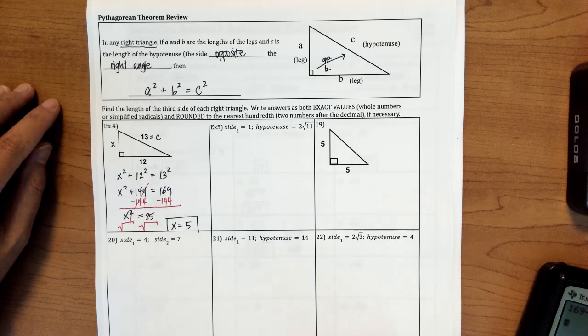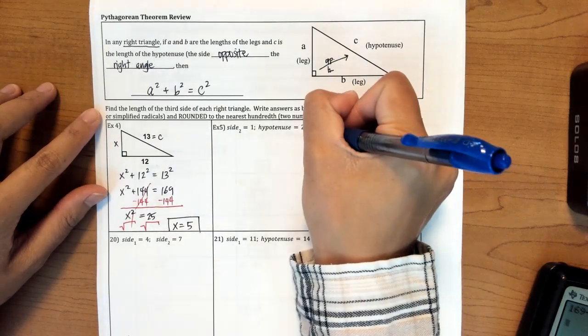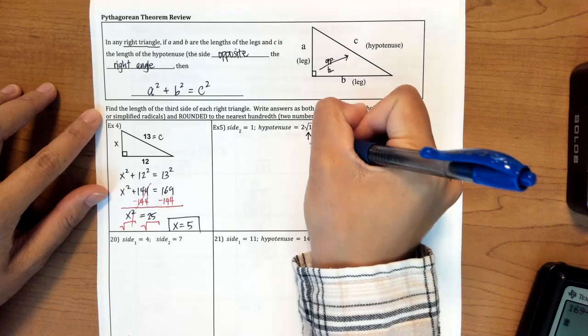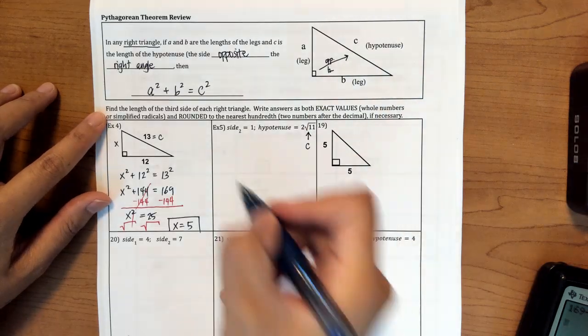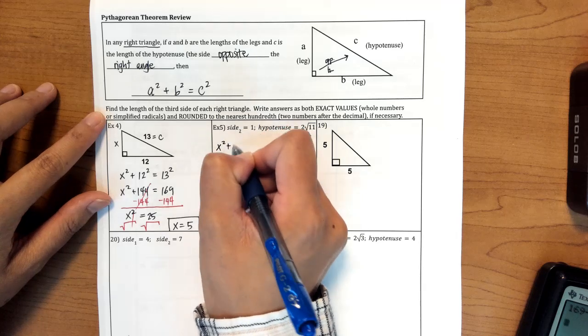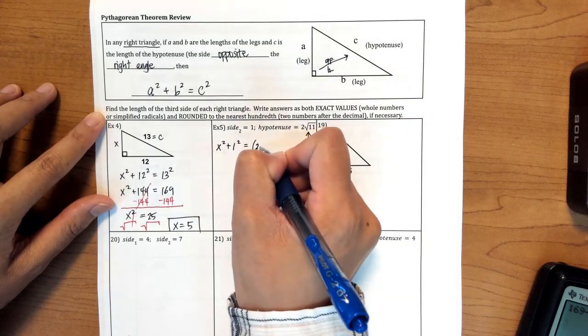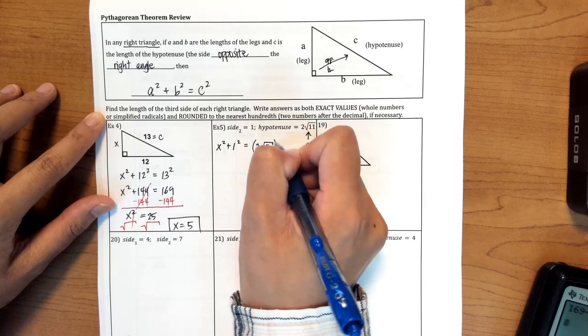So if you take a look at example 5, there is no triangle, but we know the hypotenuse is this one. So this is my C. Okay? So I have x squared plus 1 squared equals 2 root 11 squared.